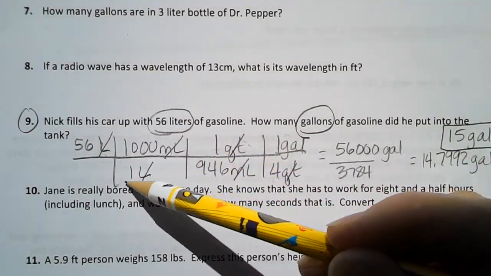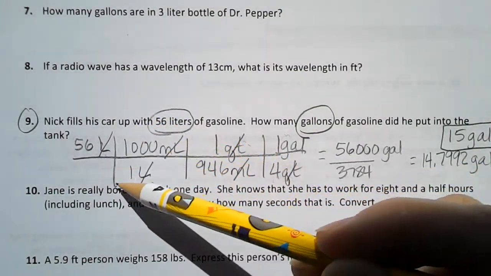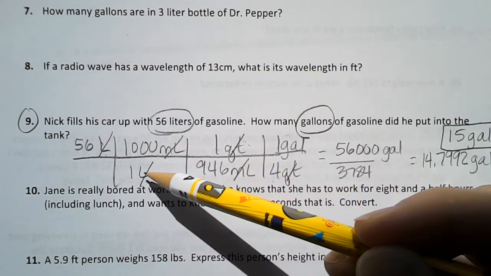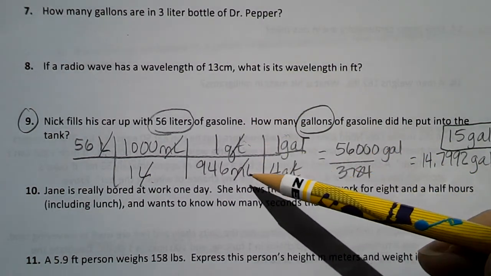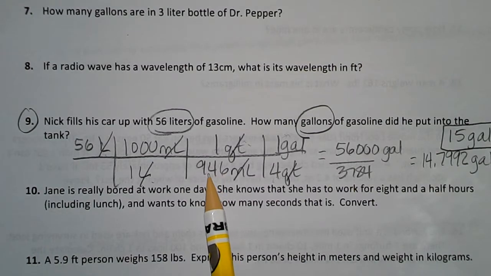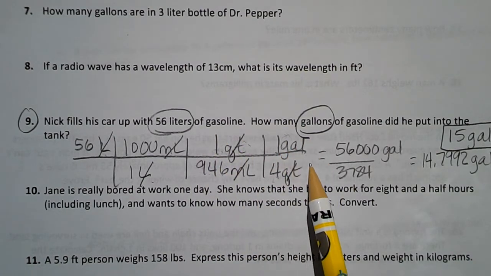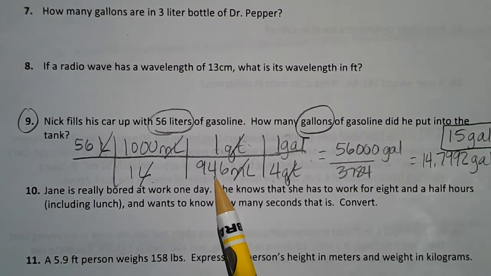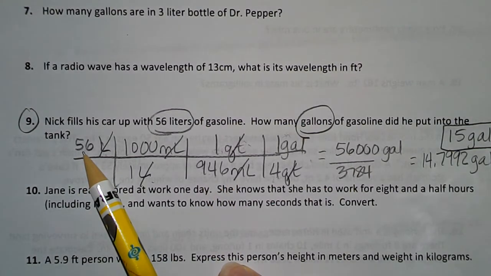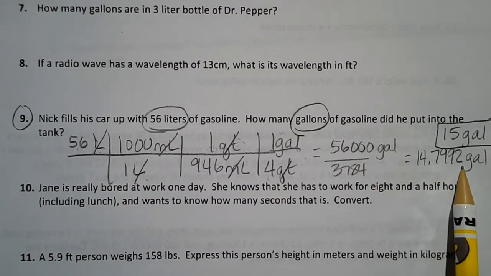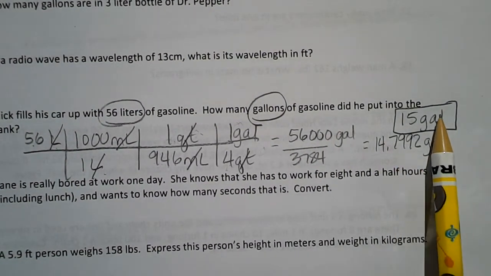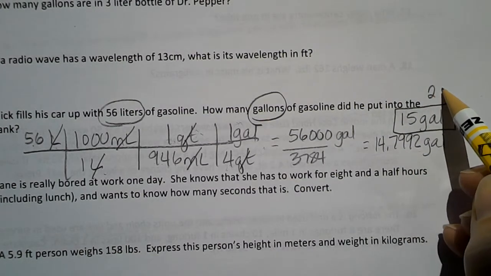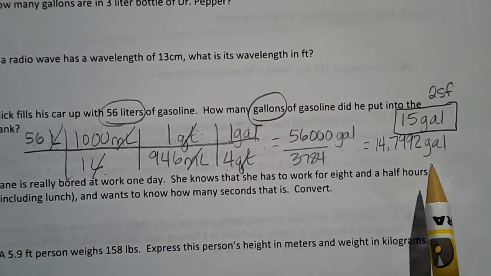Keep in mind that these are exact, there are infinite numbers of significant figures. There's 1,000 milliliters exactly in 1 liter. There's exactly 1 quart in 946 milliliters. So this is 3 sig figs, but this is infinite, this is infinite, and this is infinite sig figs. So when you look at 3 sig figs and 2 sig figs, the least number is what your answer can be in. Your answer can only have 2 sig figs because that's the least number. So I get this calculator vomit, and then I have to round it so that I only have 2 sig figs in my answer. Make sure you don't forget your units. That's very important. Okay, let's look at the last page.